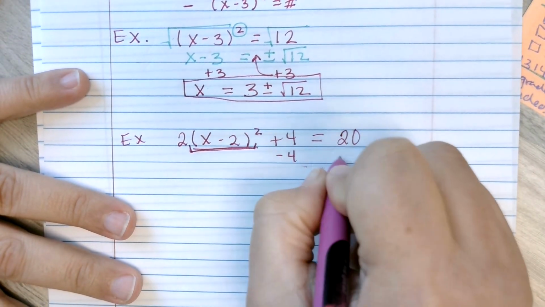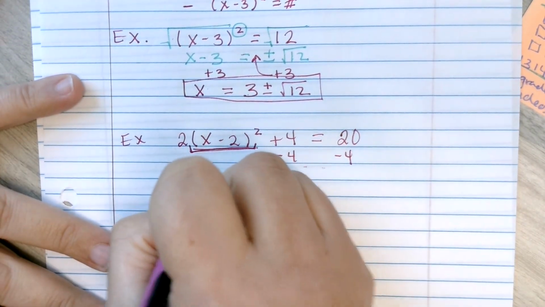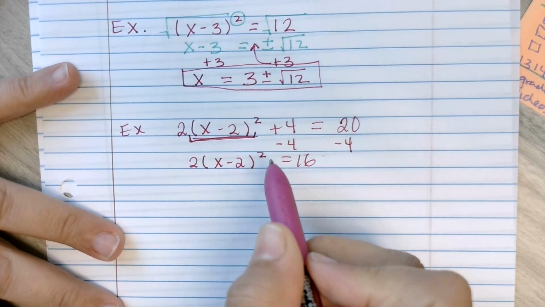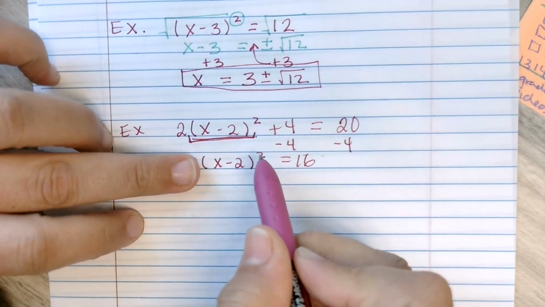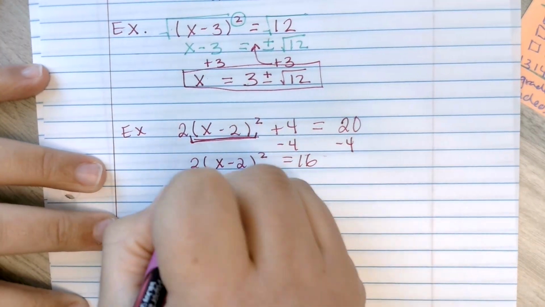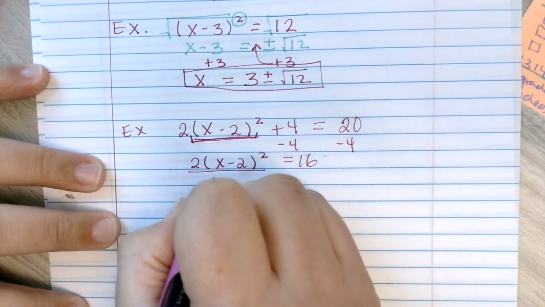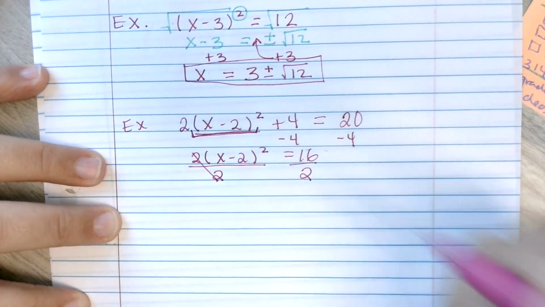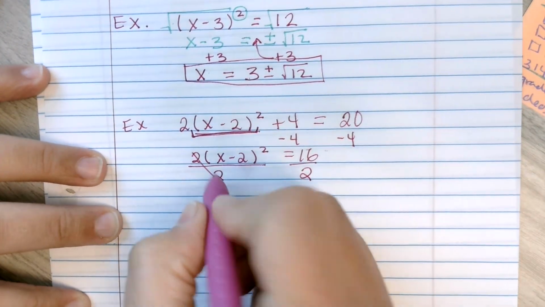So I subtract 4. And now I know that you want to come in here and you want to distribute this 2 and you want to multiply this out. Do not. We're trying to get it isolated. So instead, we'll divide by 2 so that it's eliminated with the identity property.